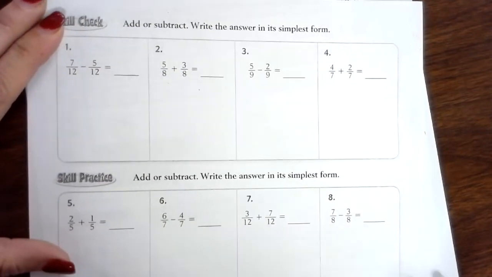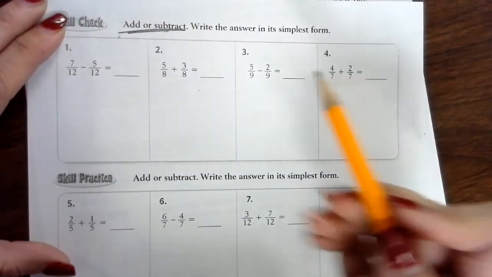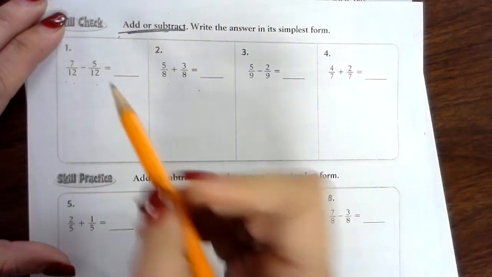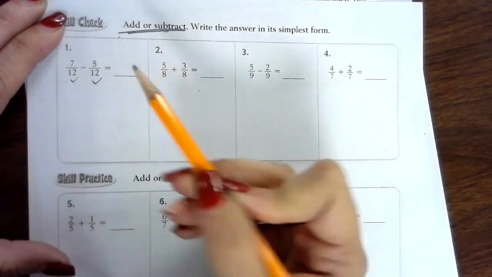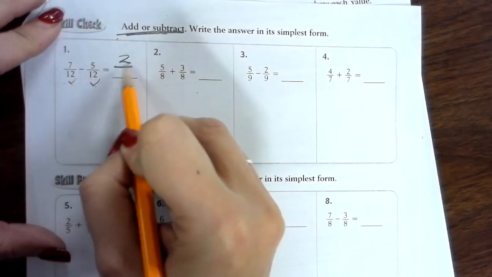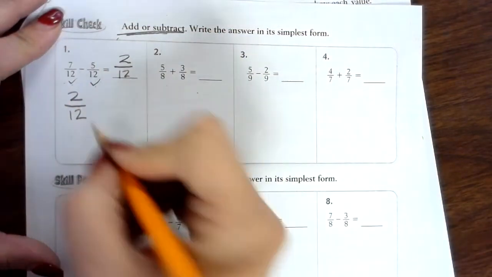Here is a really cool thing. When you are adding or subtracting fractions, if they have the same denominator, all you do is add or subtract. So same denominator, check it. They do. 7 minus 5 is 2. Keep the bottom. 2/12. Can I reduce that?